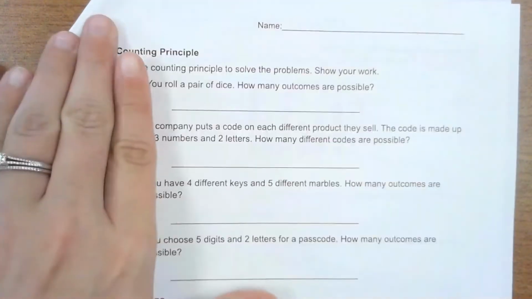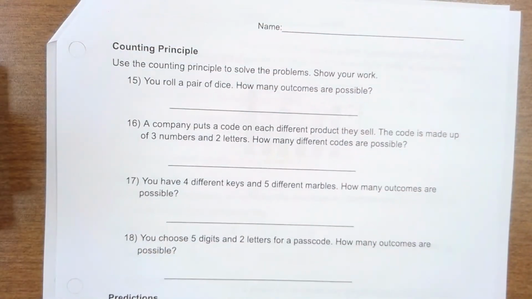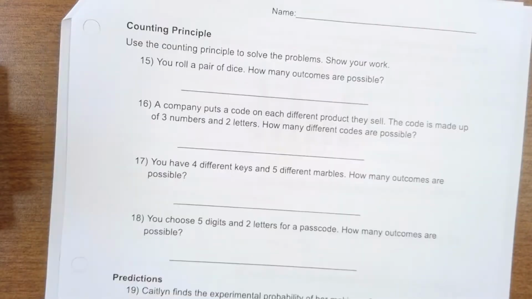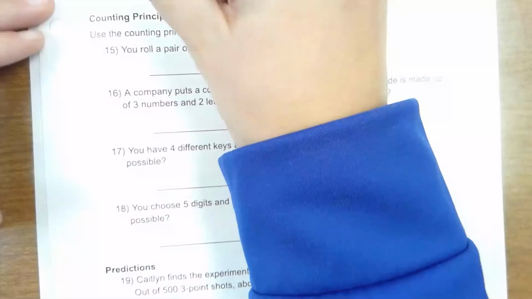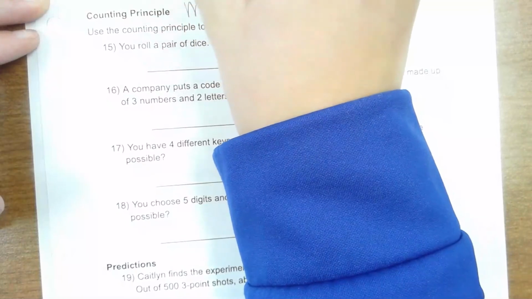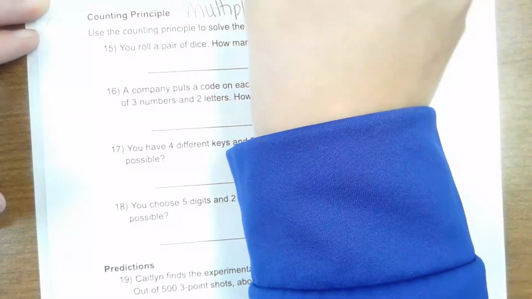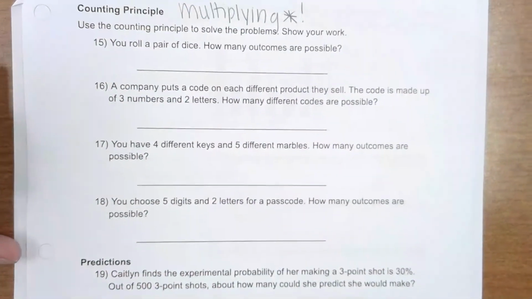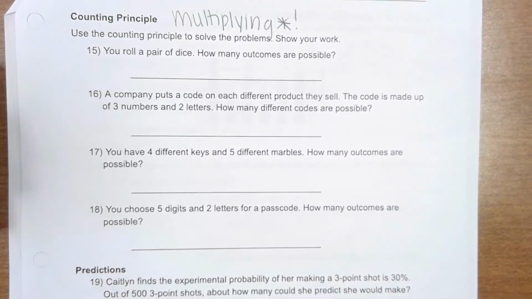Alright, so the counting principle says that to figure out how many outcomes are possible within certain events, all that you're doing is you are multiplying all of your different possibilities together, and that will give you how many outcomes possible. So first one, if you roll a pair of dice, how many outcomes are possible?